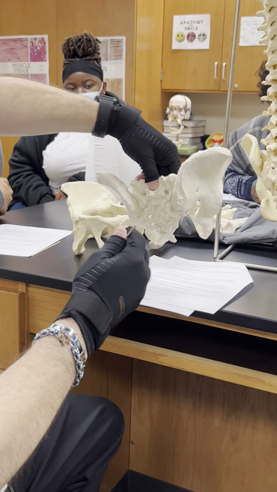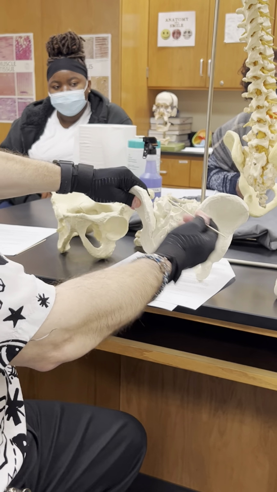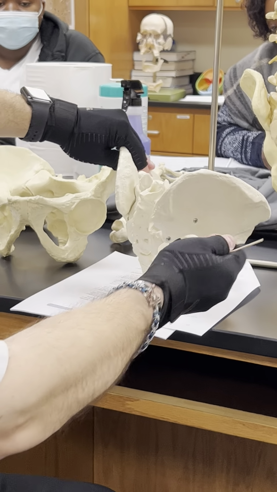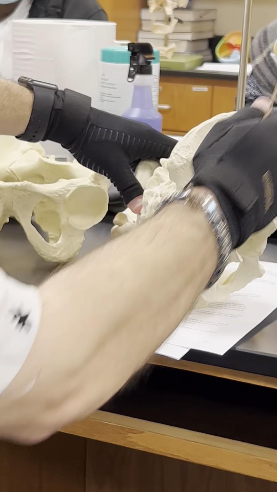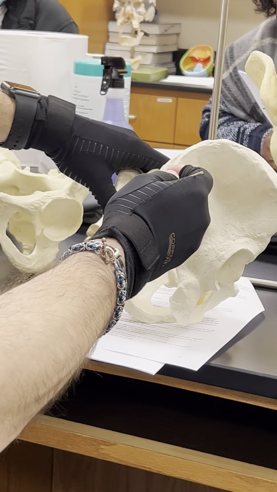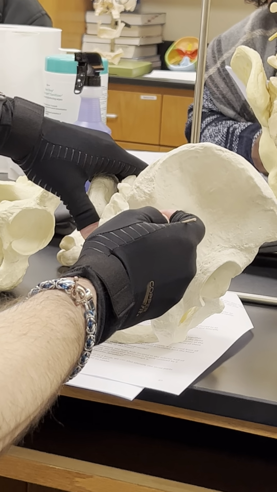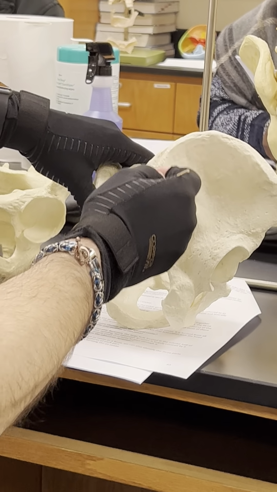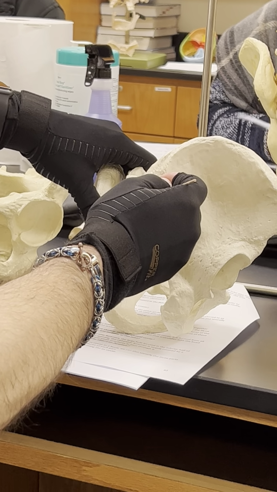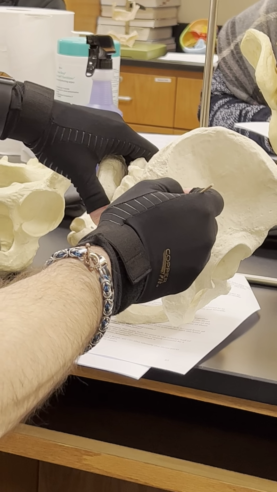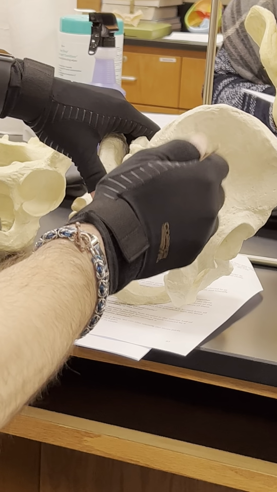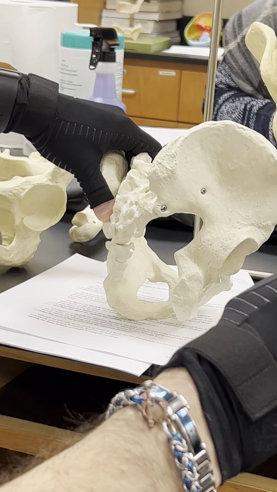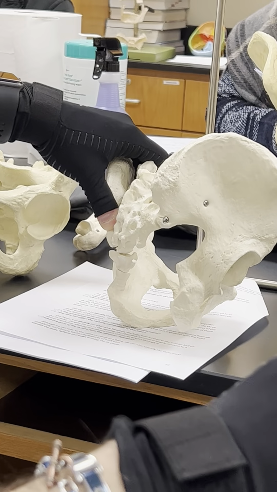On the back of it, so the posterior side, you also have two. You may see better from the side here. You see a top one and a bottom one. So this would be the posterior superior iliac spine, and this is the posterior inferior iliac spine. So PSIS and PIIS. Okay?